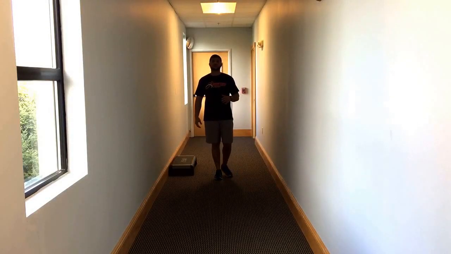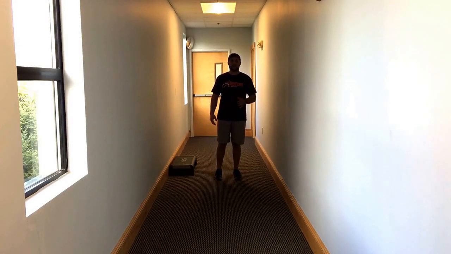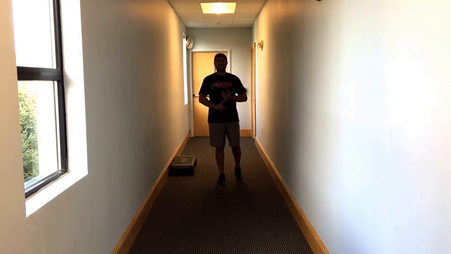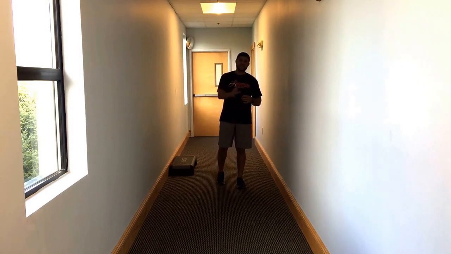This is Matt with Movement Resilience, and right now we're going to talk about the toe touch, how to use it in screen and assessment, and basically how to glean information from it when programming for strength training.